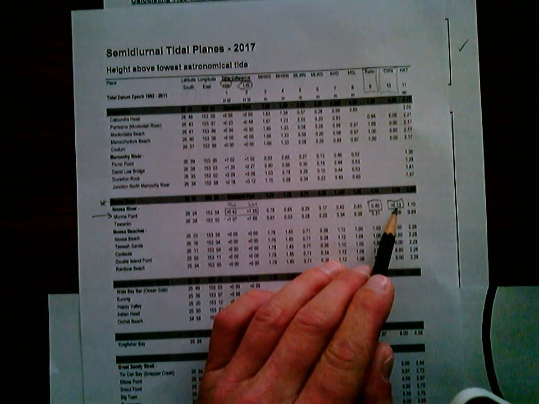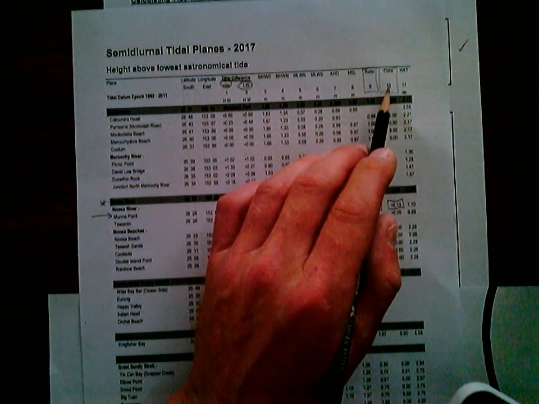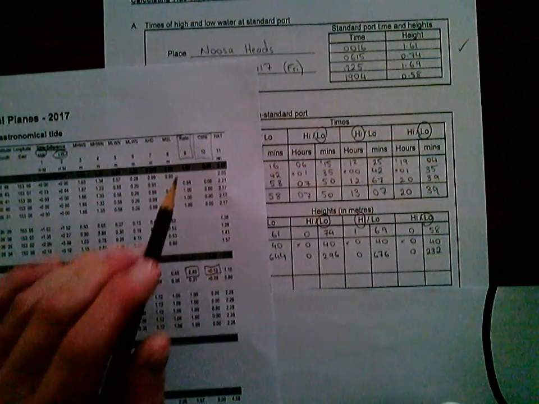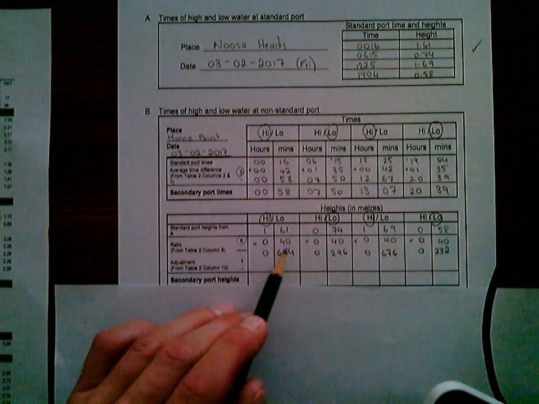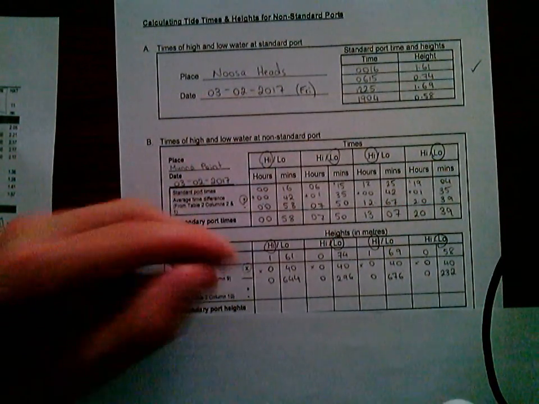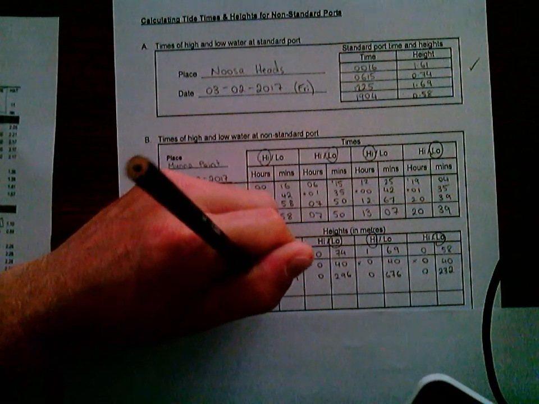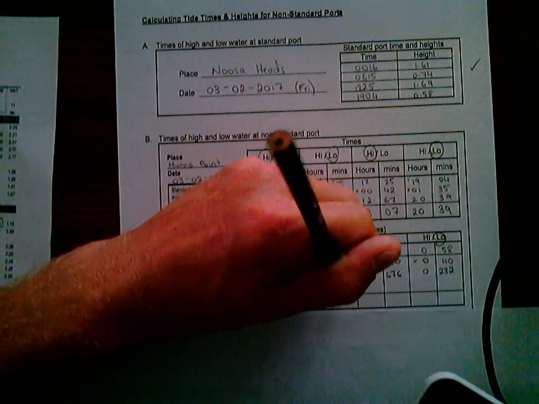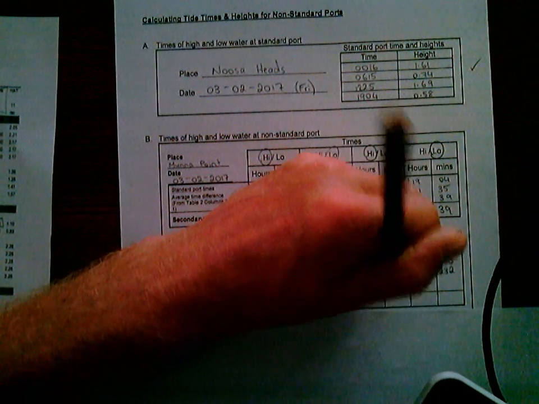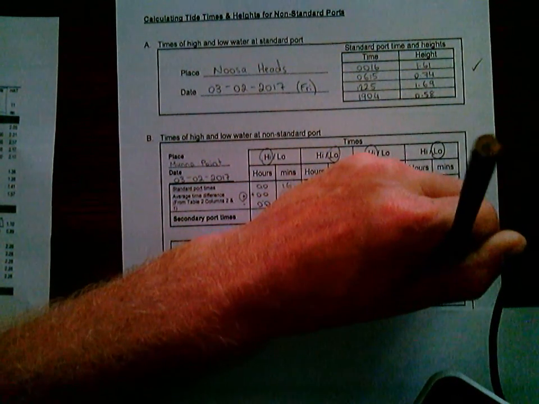Plus 0.13 for the column 10. And I need to add that to the value which I've just obtained. So for every single one, I'm going to add 0.13, 0.13, 0.13, 0.13.